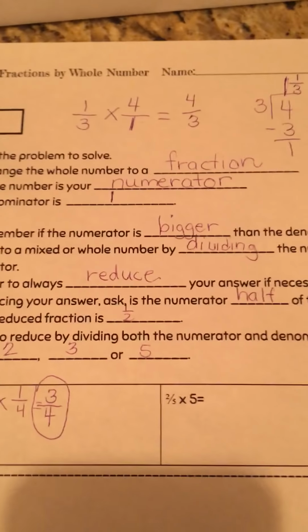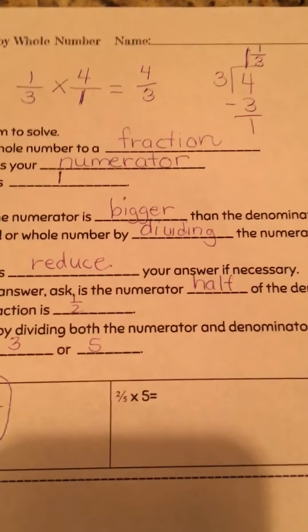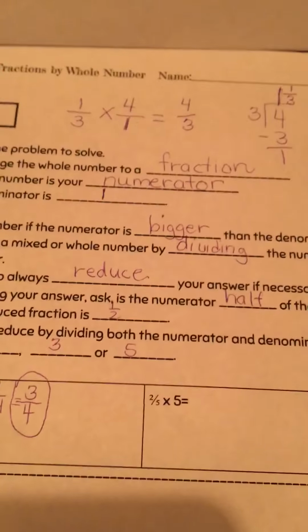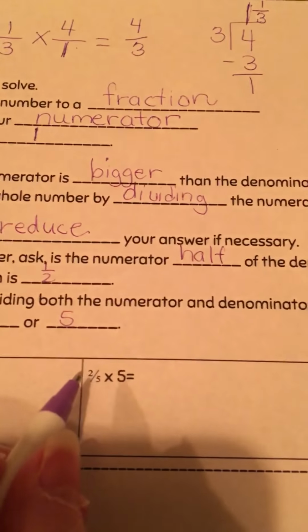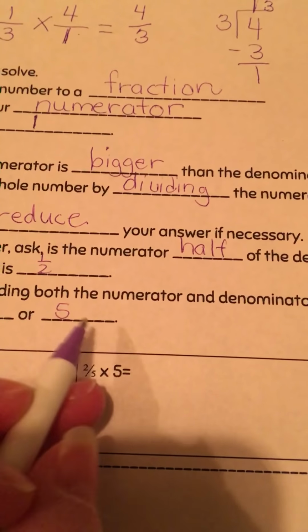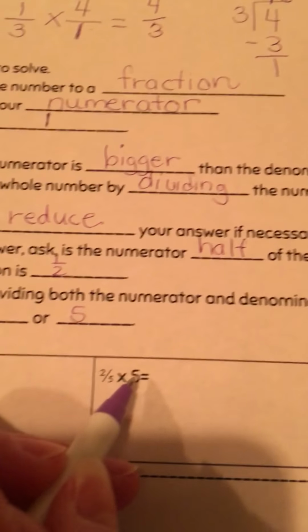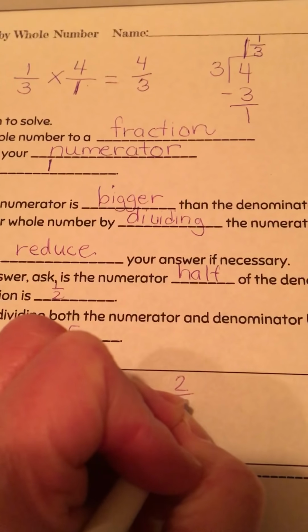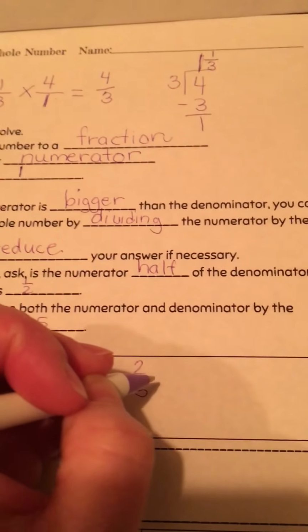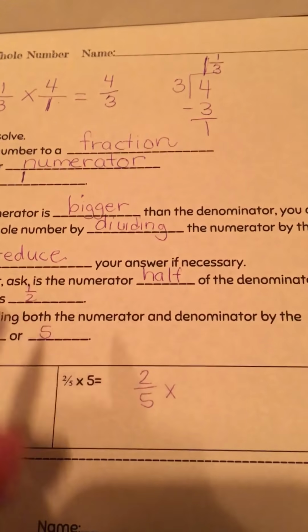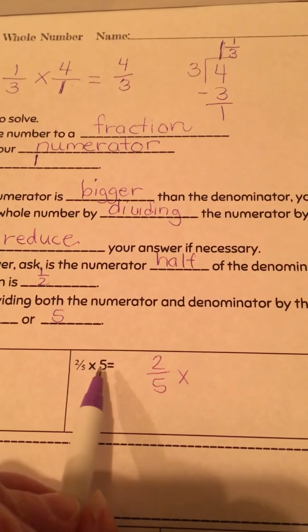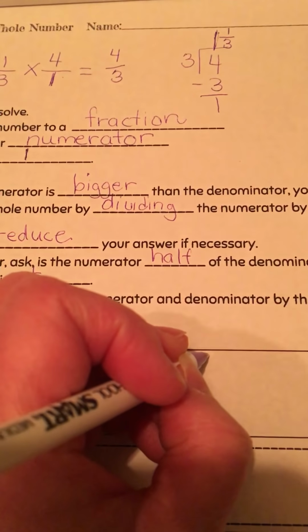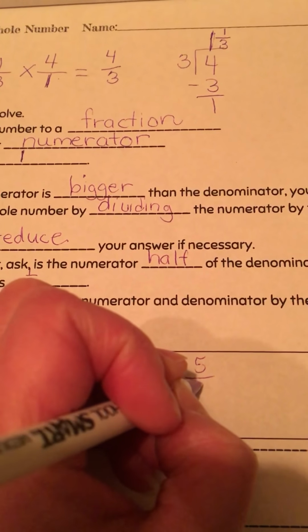On my next problem, I see that I have 2/5 times 5. So the first thing I'm going to do is rewrite my problem, and I'm going to make my 5 a fraction. So the 2/5 stays the same times this 5. So I'm going to put the 5 as my numerator over 1.